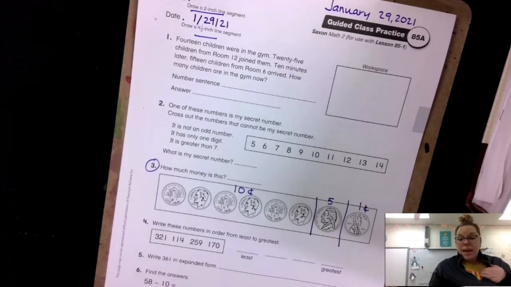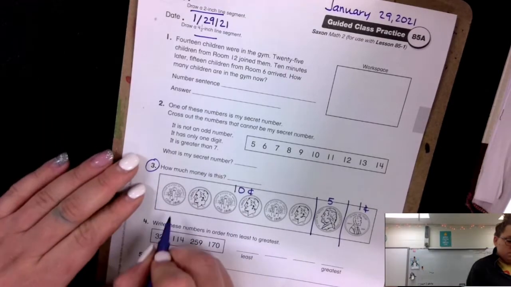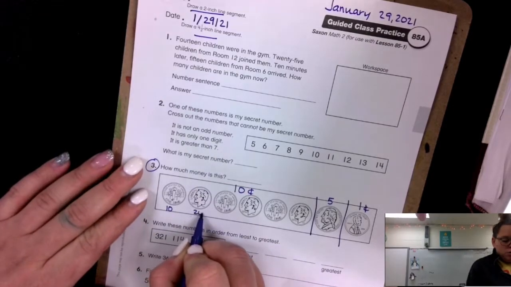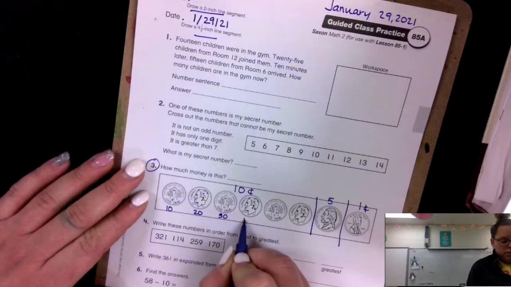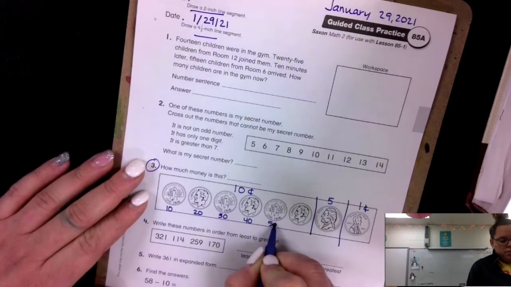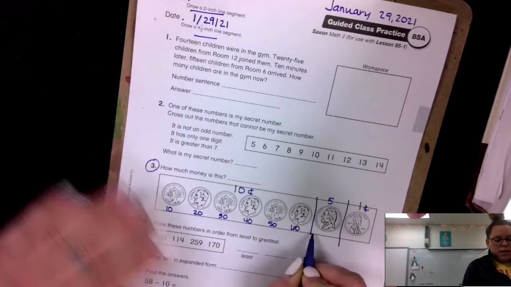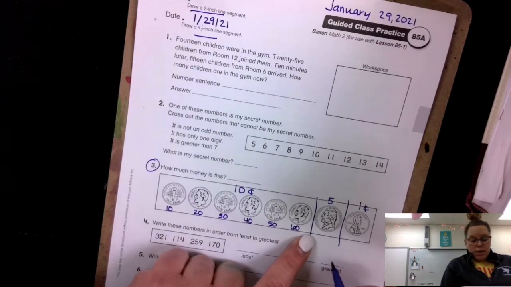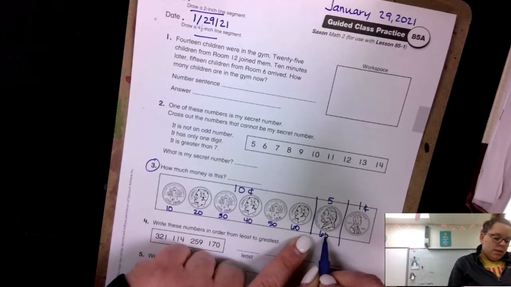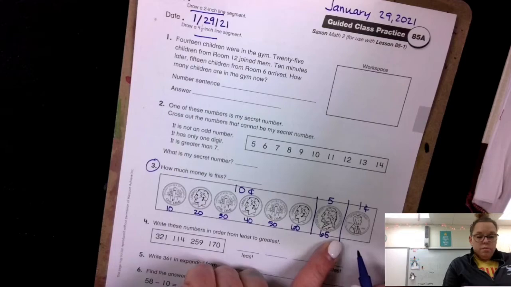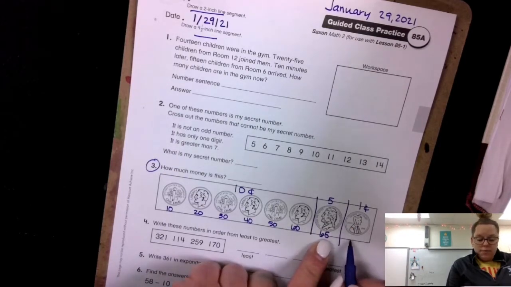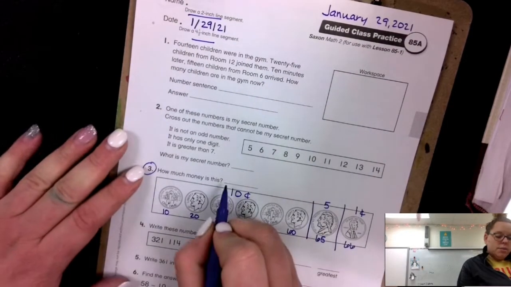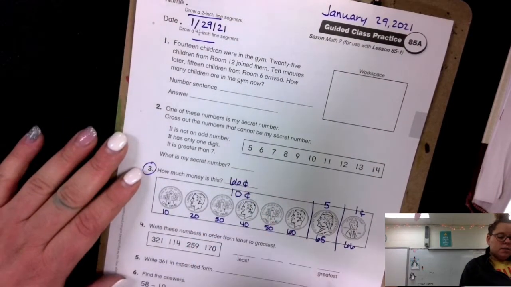So now I need to add it up. Please add it up with me. 10, 20, 30, 40, 50, 60. Stop. Now I need to count by fives. 65. Stop. Now I need to count and finish up by ones. What comes after 65 when I count by ones? 65, 66. So my answer would be 66 cents.